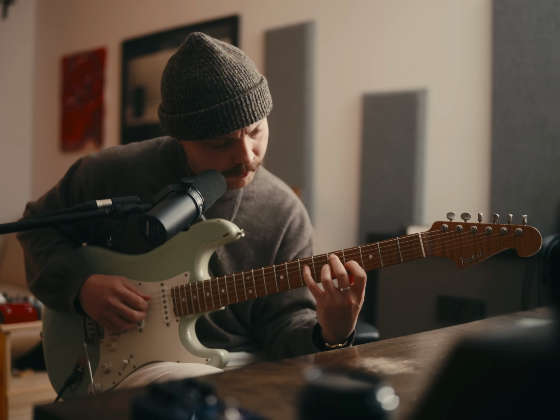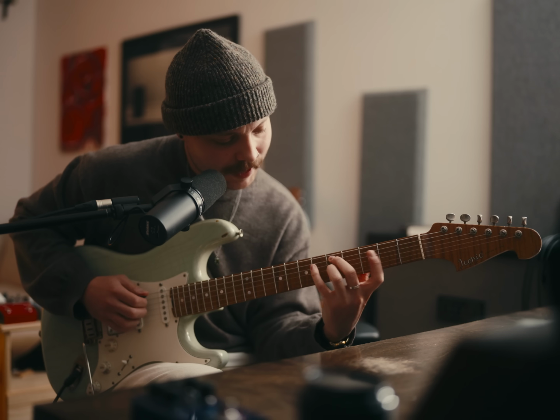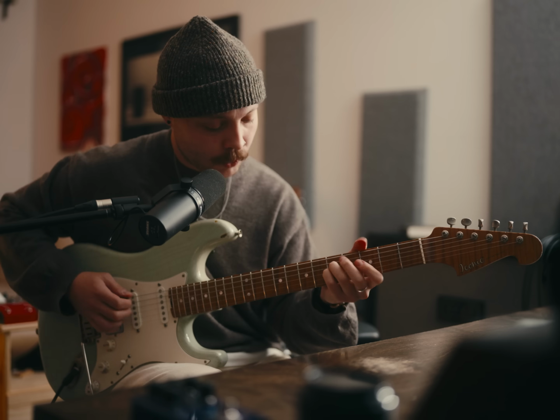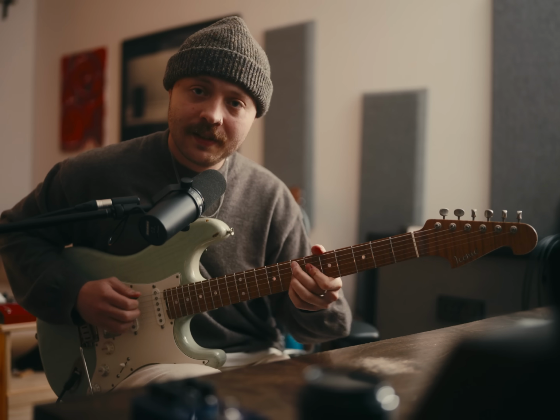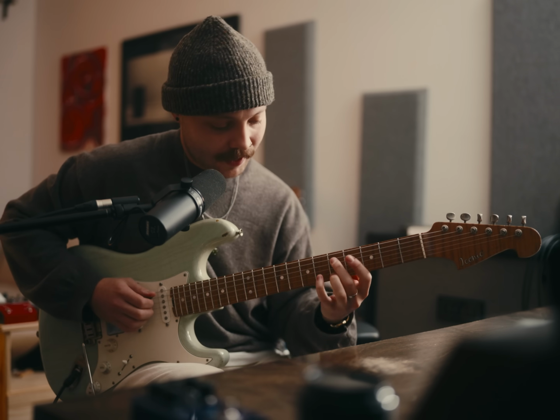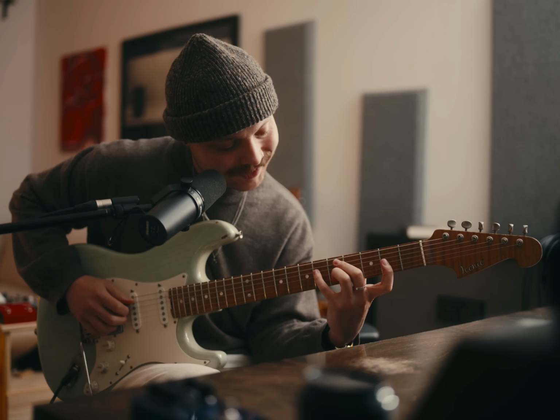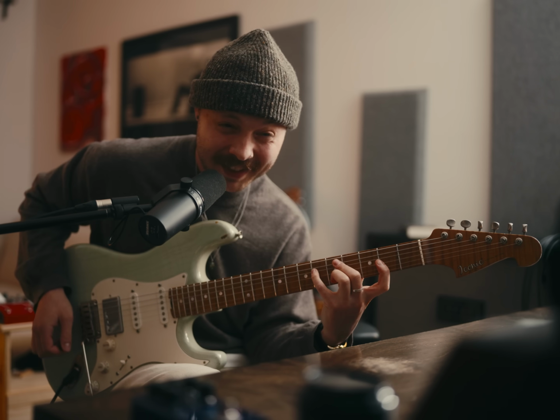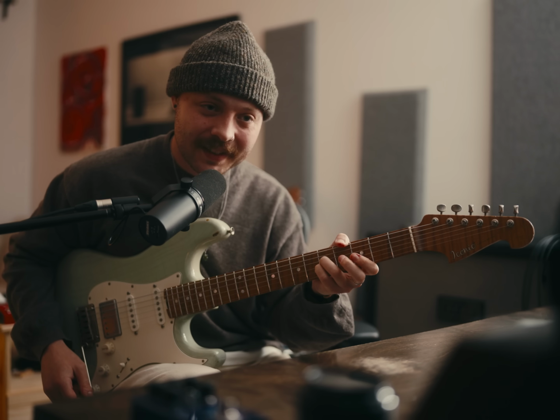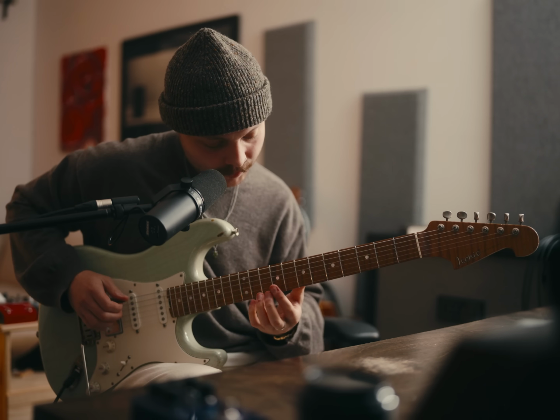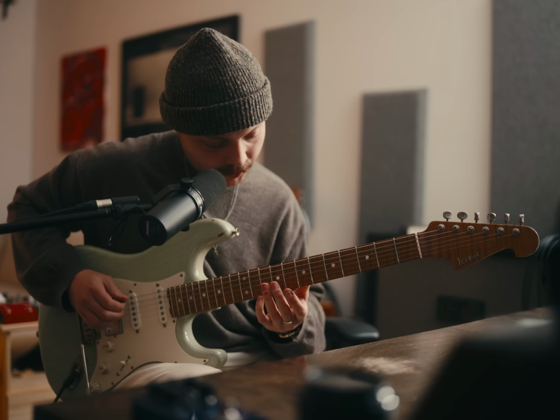So that's B minor, E7, A minor. So originally it's this, but now I'm doing that's beautiful. Let's go back up here, and I'm gonna do, what am I gonna do?